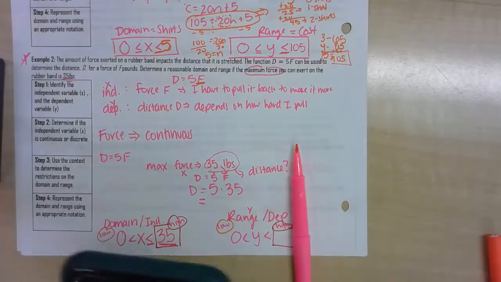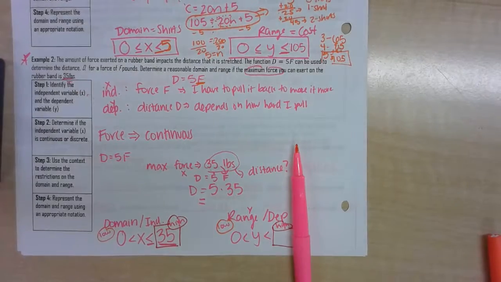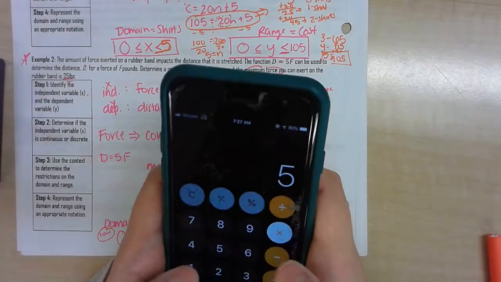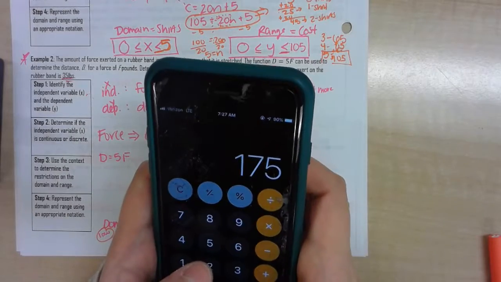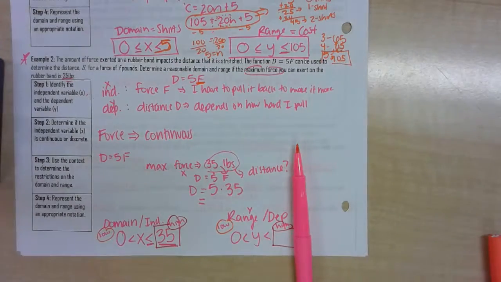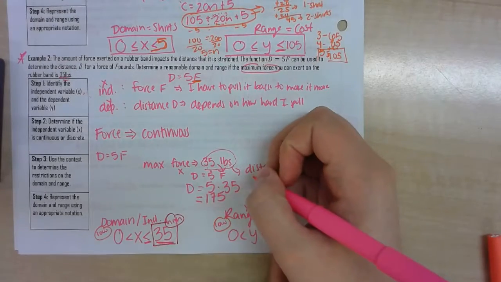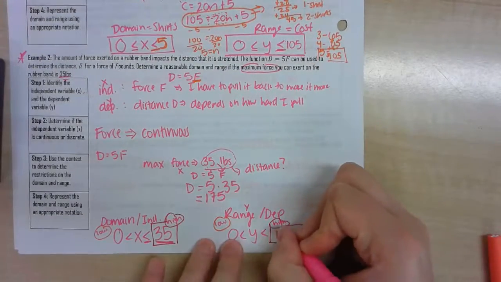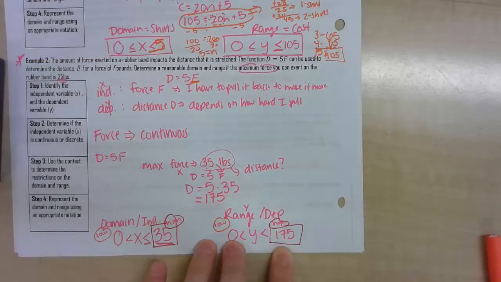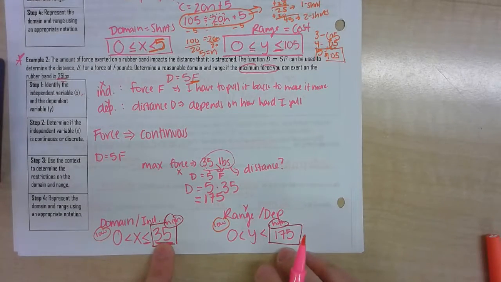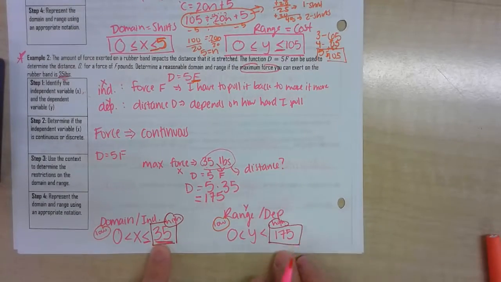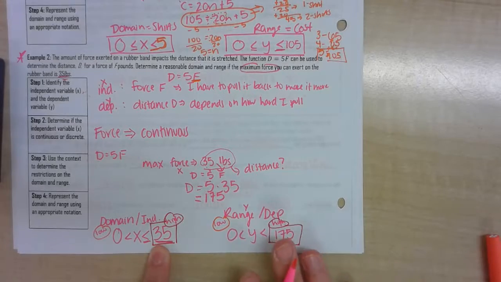I'm going to do it on my phone calculator. 5 times 35 is 175. So I know that the maximum distance I can pull it back, or it will go after I pull it back with a maximum force of 35 pounds, is 175.